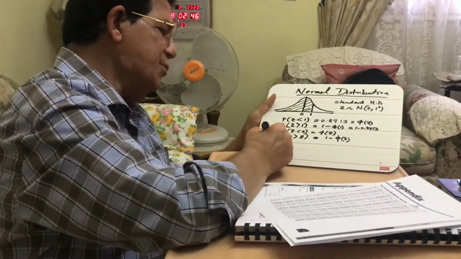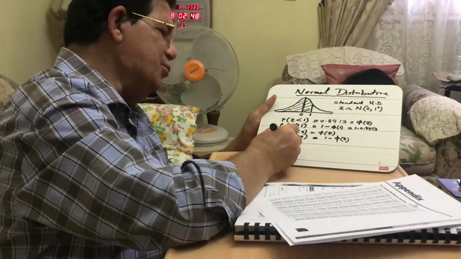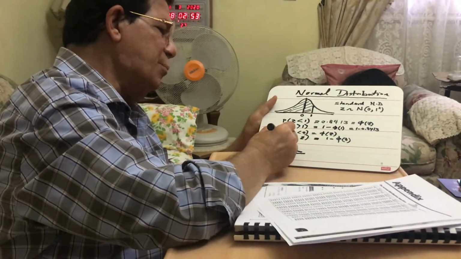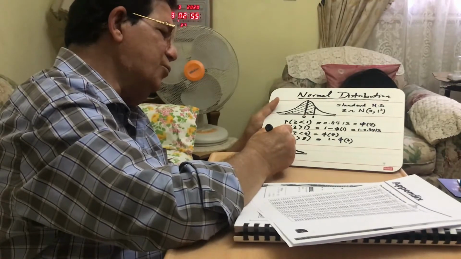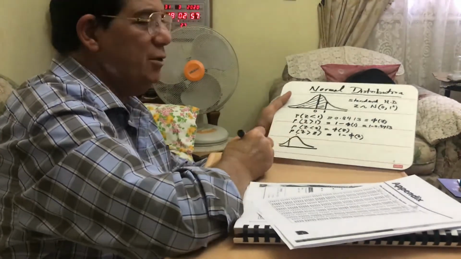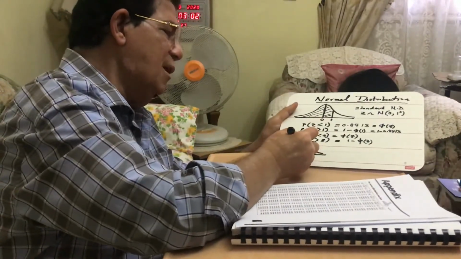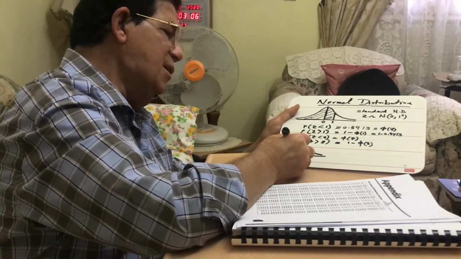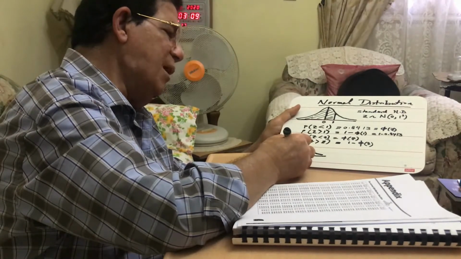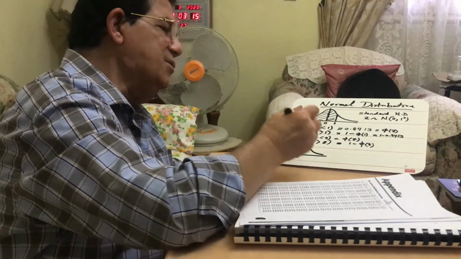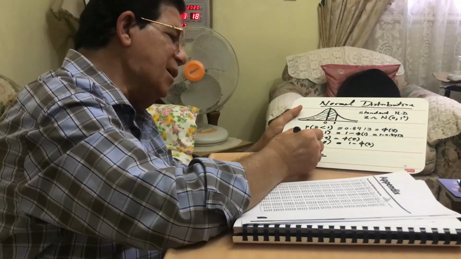This is a probability distribution, and we want to find the probability for a negative value of z. Let us say this is a negative z, minus z. To get this area, it is identical to this area.